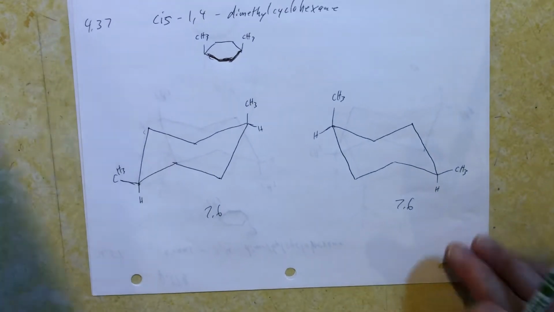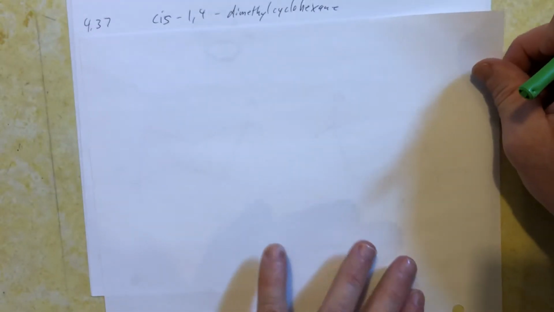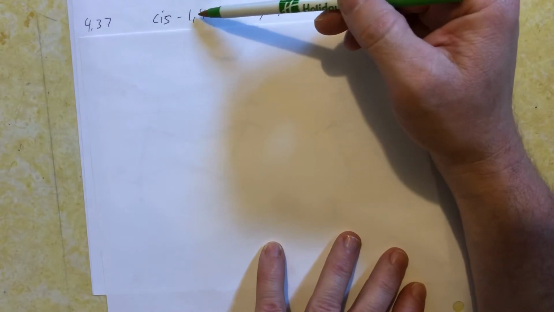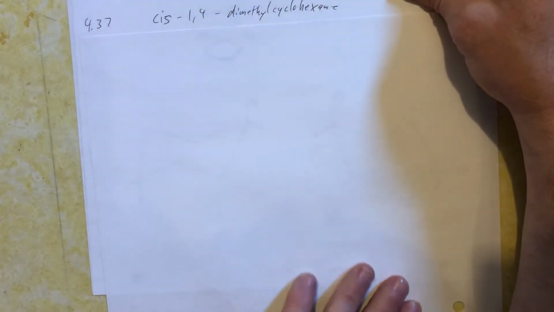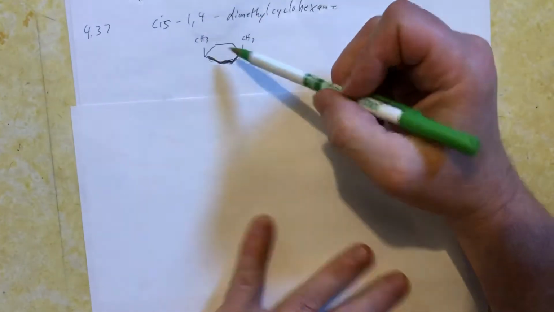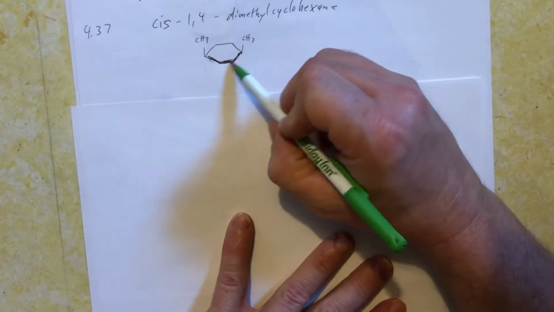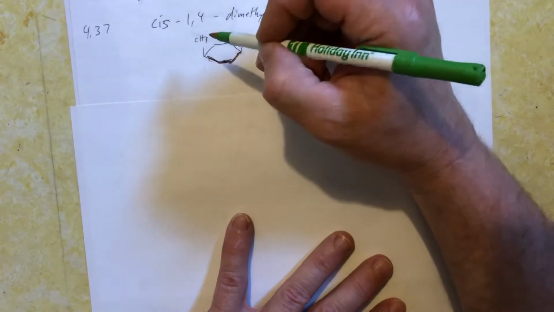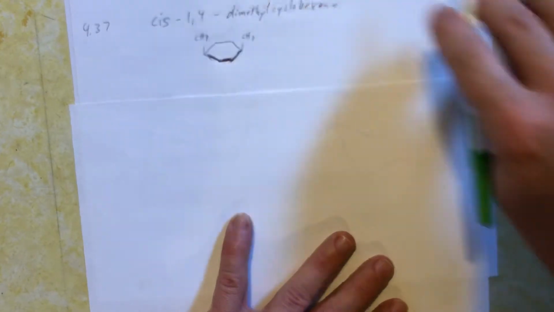If you do problem 4.37, the problem is cis-1,4-dimethylcyclohexane. So it's another isomer. The difference is when you draw your Haworth projection here with the heavy line closest to you, our methyl groups are on opposite ends of this molecule.